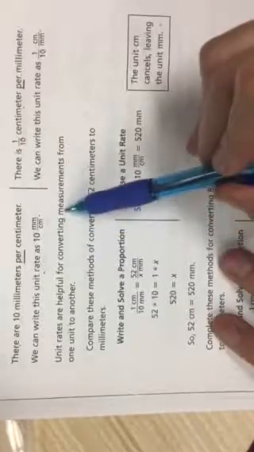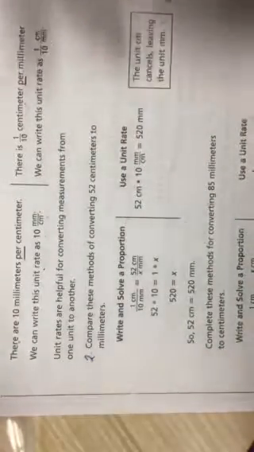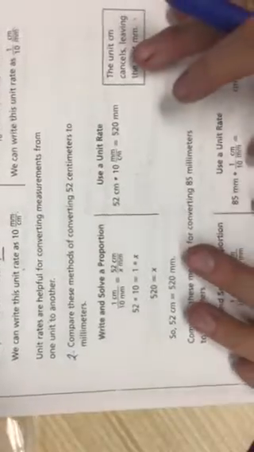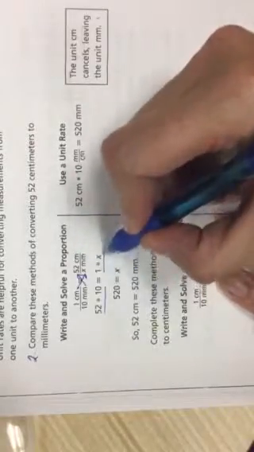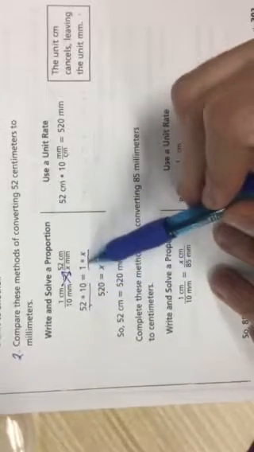Unit rates are helpful for converting measurements from one unit to another. Converting is changing, maybe going from millimeters to centimeters or centimeters to meters or kilometers, whatever unit we're using. So let's take a look. Write and solve a proportion. This should look very familiar because this is your cross multiplication here. They just took this and multiplied it by this to represent this. And 1 centimeter times x right here, okay? And so then they did 520 because 52 times 10, and then they did the x over here. Come on over to this side.